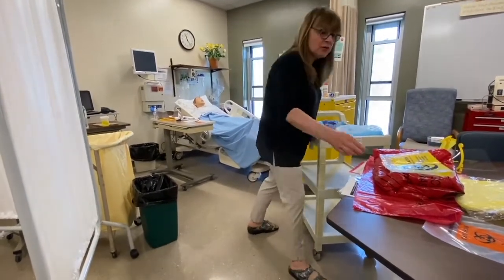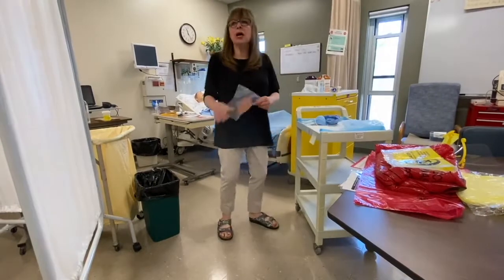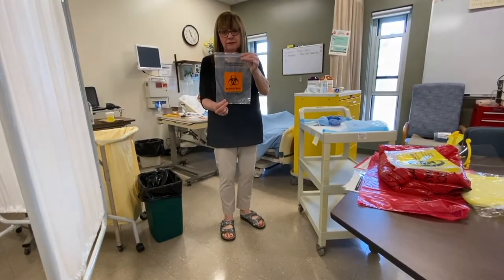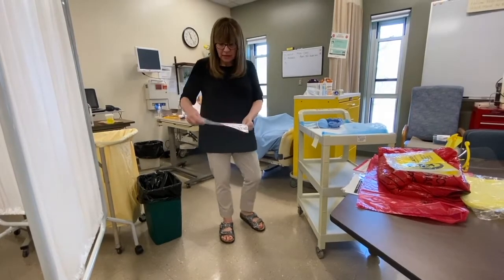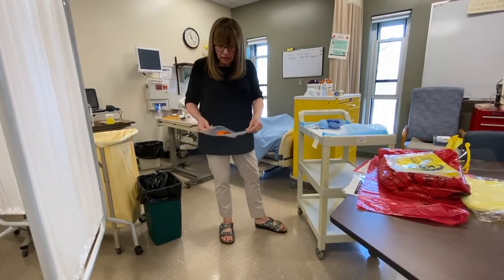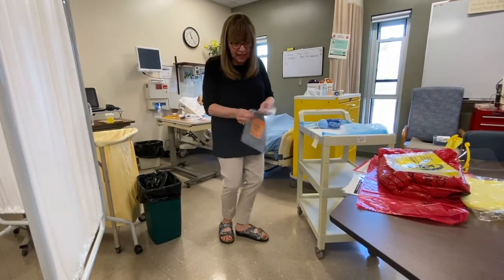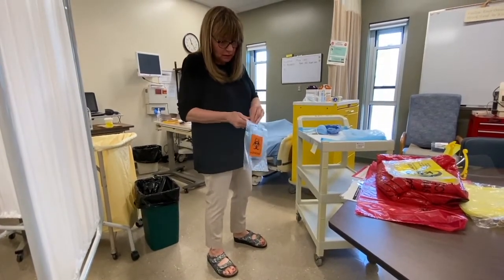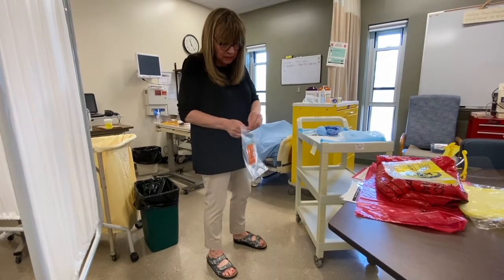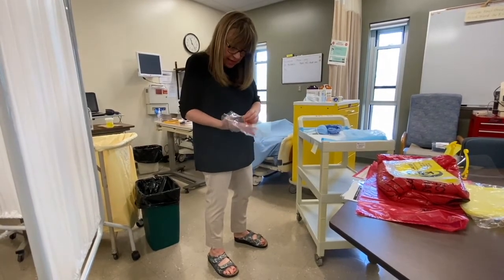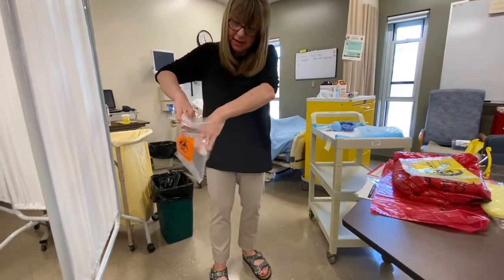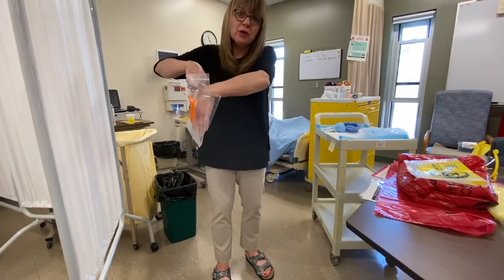The biohazard bag that you will use a lot as a nurse is a specimen biohazard bag. It's kind of twofold. The specimen will go inside of this bag, and then it has an outer pouch where the paperwork will go.